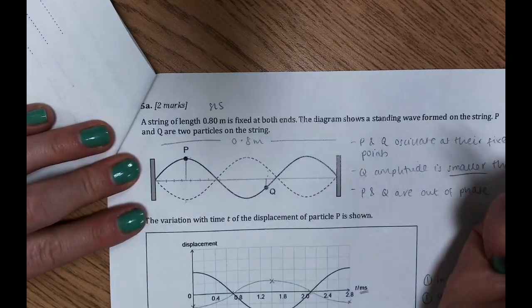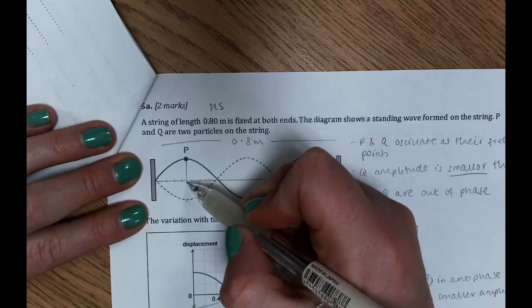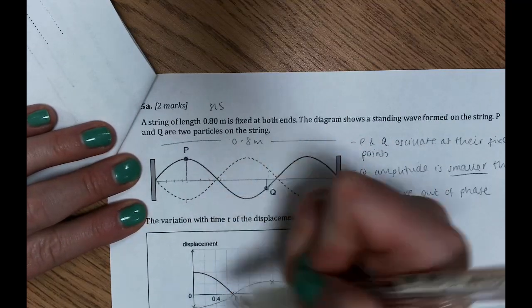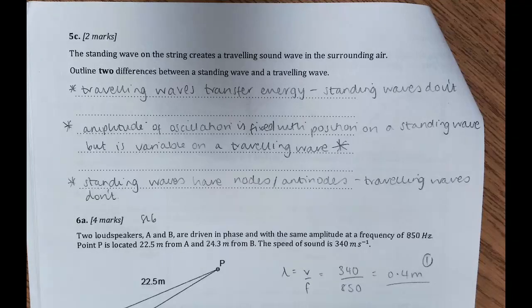In a travelling wave, the peak moves along, so P at this position on the string will sometimes be up here, but then later will be found in different positions. So the amplitude of oscillation is fixed for a particular position on a standing wave, but is variable on a travelling wave. Or you could have said standing waves have nodes and antinodes, whereas travelling waves don't.